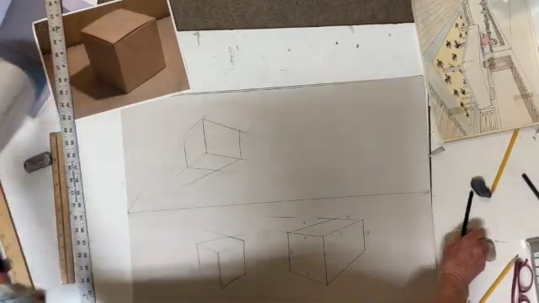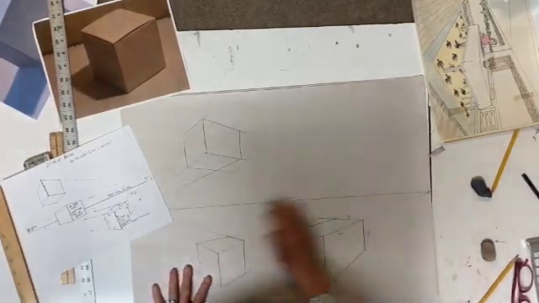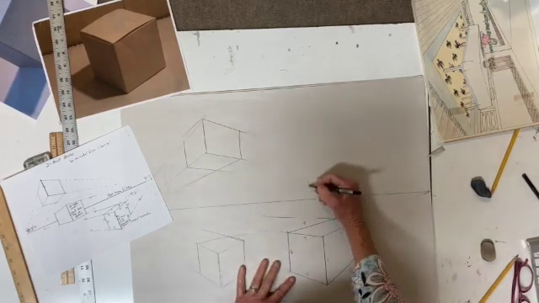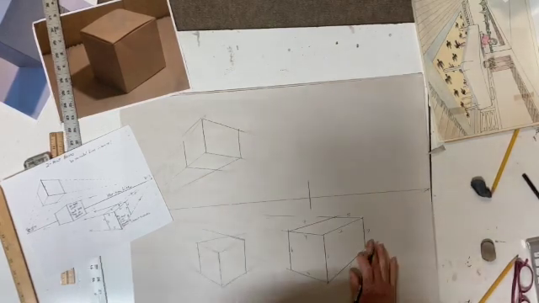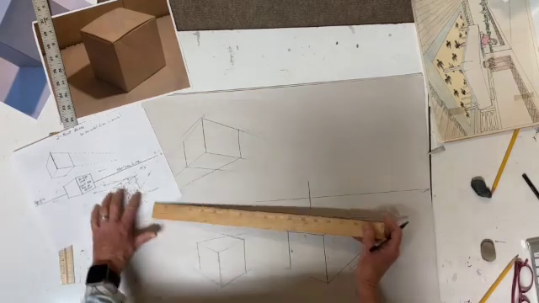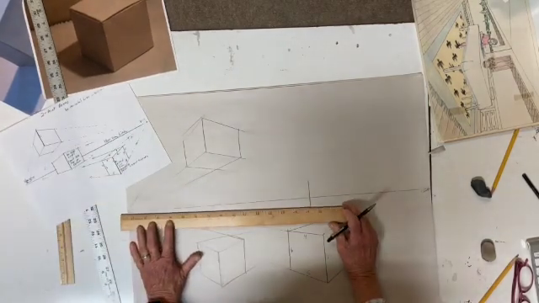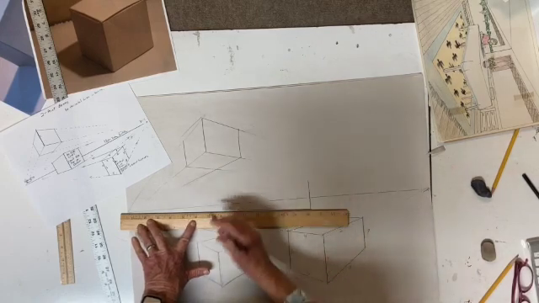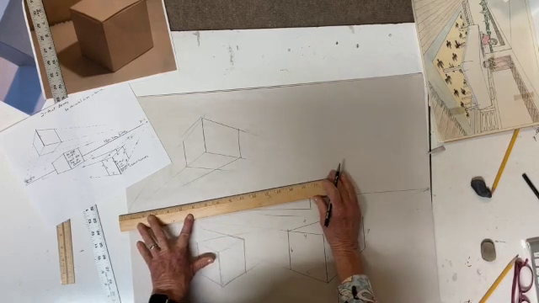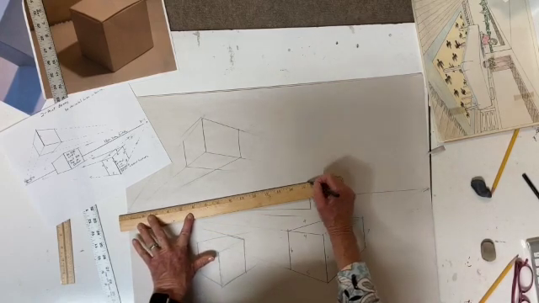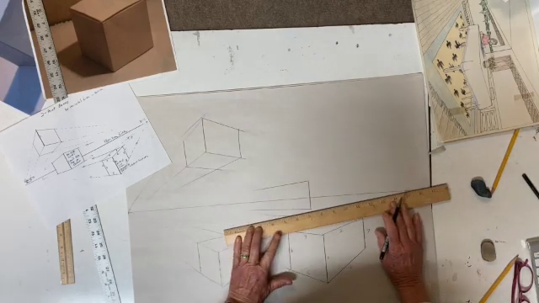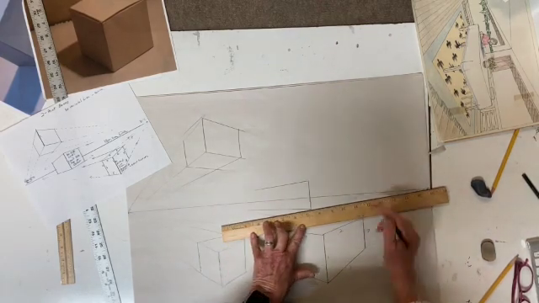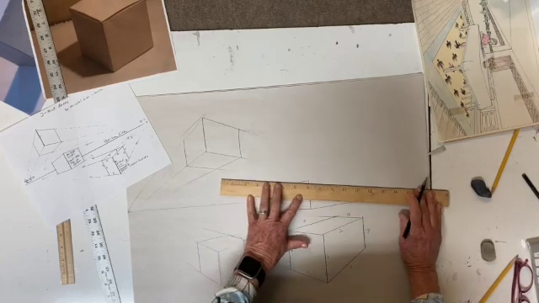Okay, again, what happens if you have one right on the horizon line? Then it's at eye level. So there's our vertical, and we won't see the top or the bottom. It's like a house right at our eye level, like you usually see in a landscape. So in a lot of these photos, you're not going to see a top or a bottom.